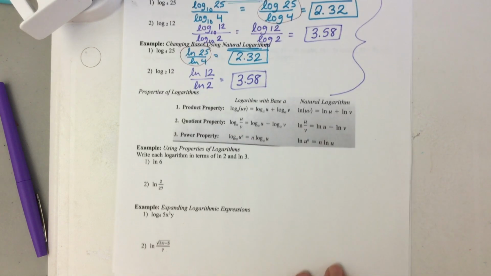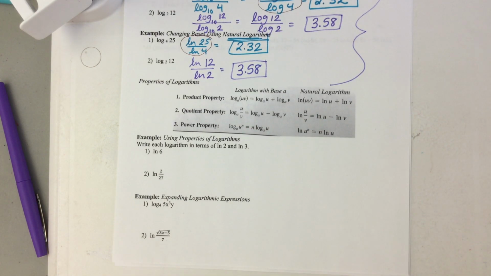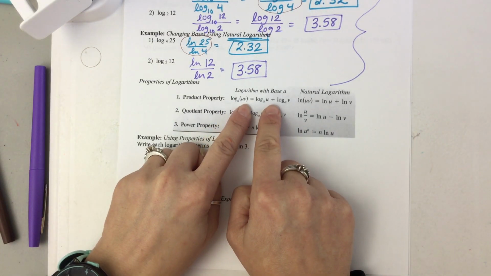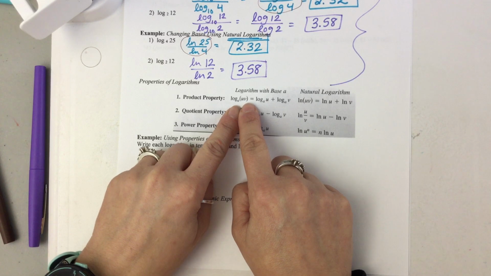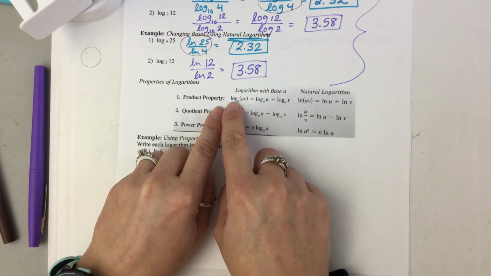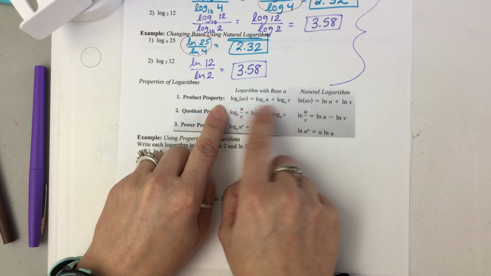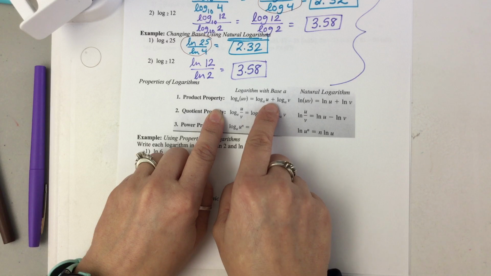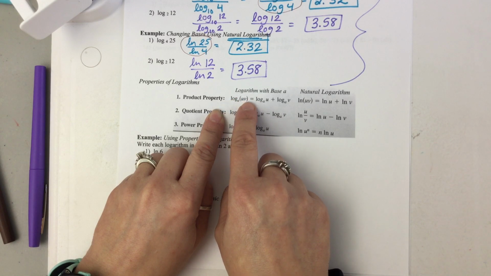Okay, next one. These properties of logarithms allow us to condense and expand our expressions. What this shows us is that multiplication goes with addition. So if I'm multiplying two values, I can expand it by applying the log. Make sure that you keep the base the same. So I could take the log base a of u, because you're multiplying, plus log base a of v.